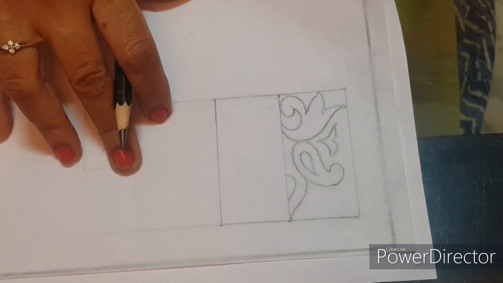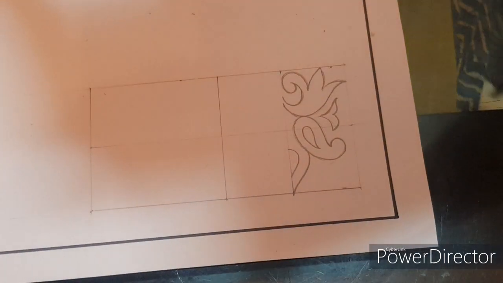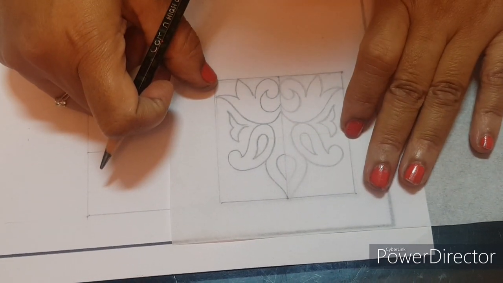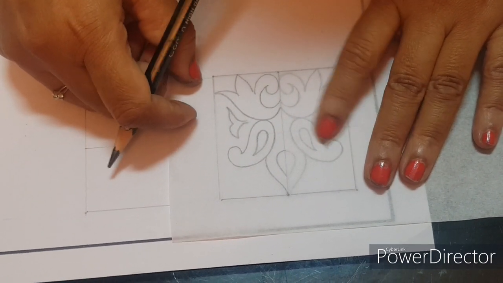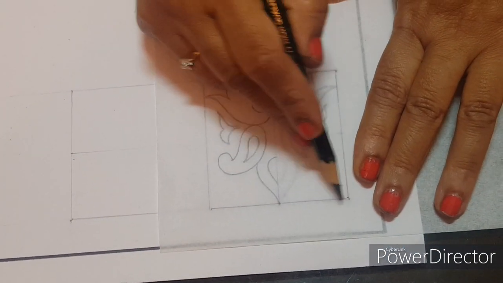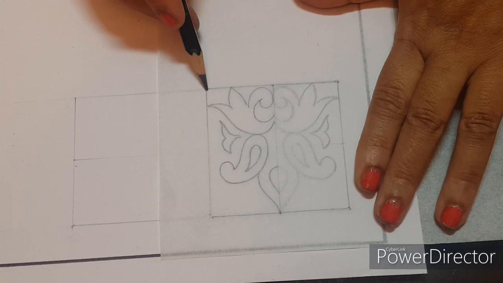Now turn the tracing paper over so that the side traced with the pencil is below and trace the design. First trace the marking of the outer shape and then the inner design.